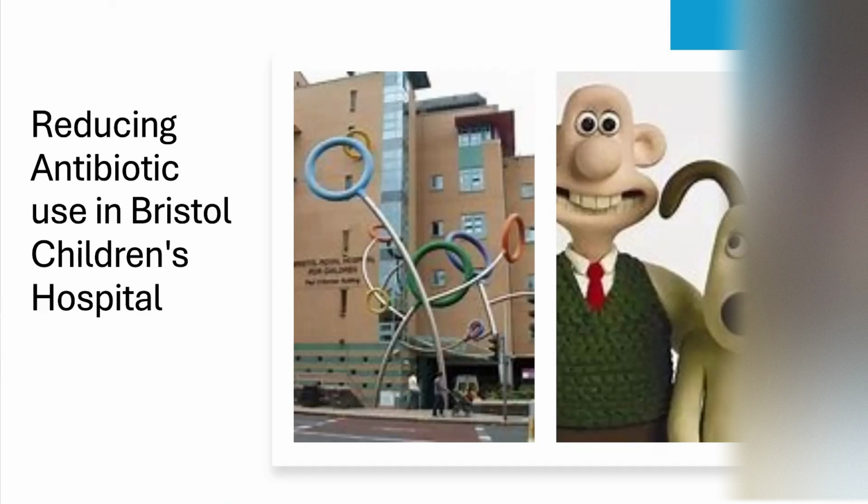But I digress. What we were looking at is trying to reduce antibiotic use in the Bristol Children's Hospital. This was with a lovely infectious disease consultant who works there, and she was trying to implement some strategies to reduce overuse of antibiotics. And what you see is it's different in a hospital setting, but it also has some similarities to what we saw going on in the community.